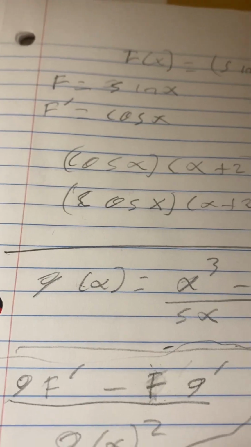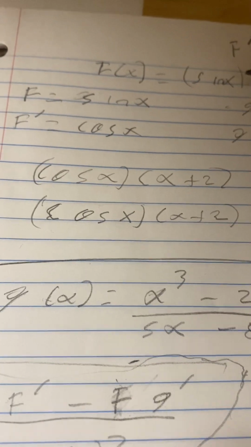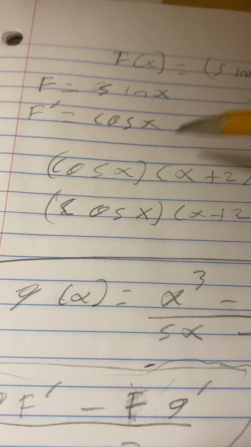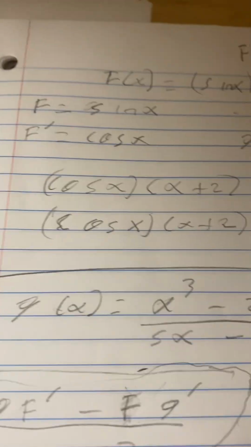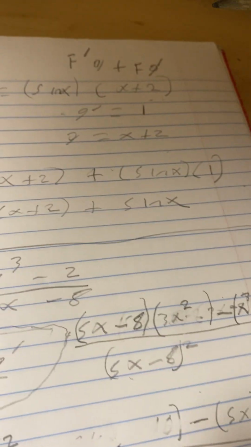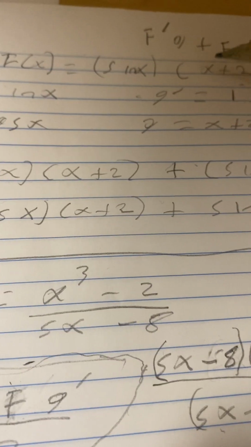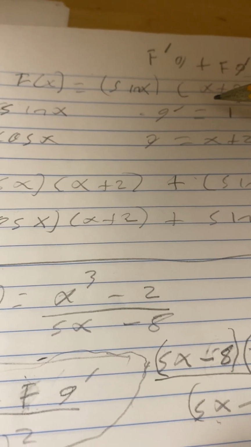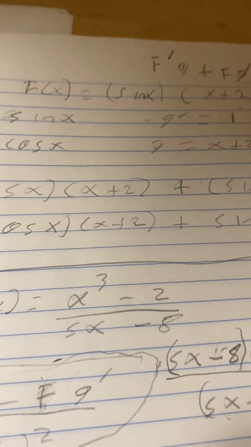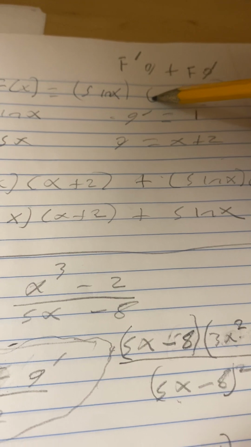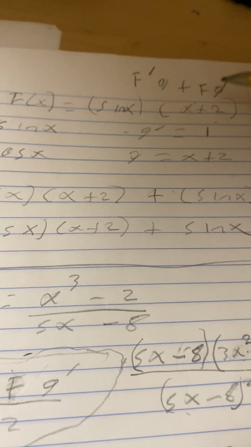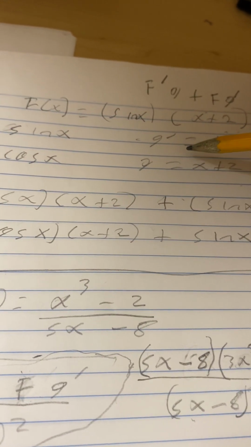The derivative of f, sine of x, is cosine of x because the derivative of sine of x is cosine. And then once we take the derivative of x plus 2, the only thing left is 1, because the 1 from the exponent comes down to multiply. 1 minus 1 is 0, therefore x cancels out.